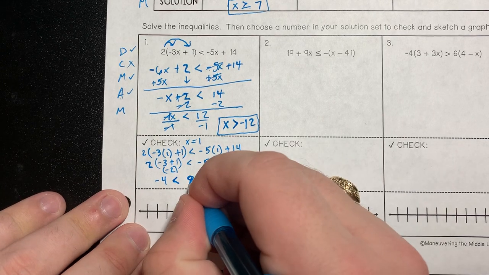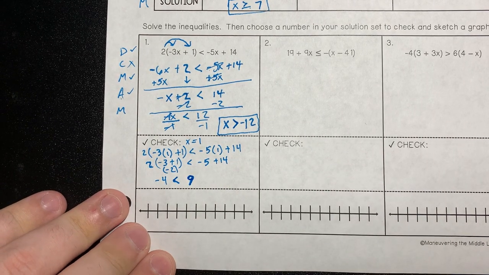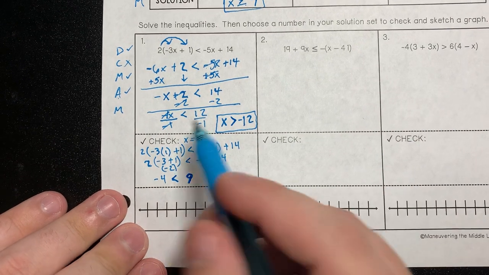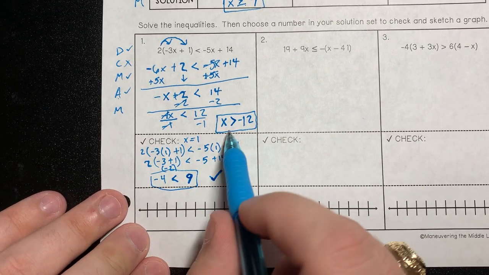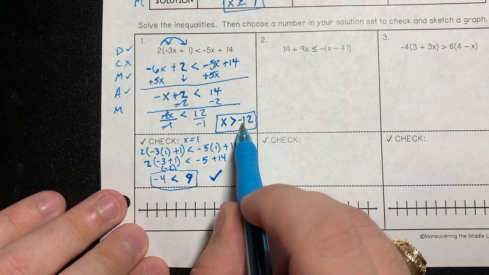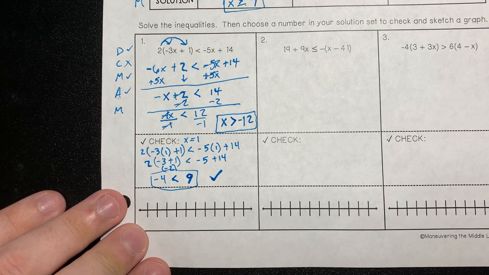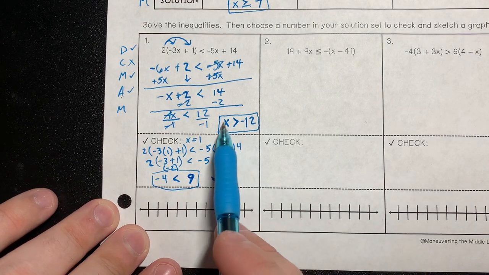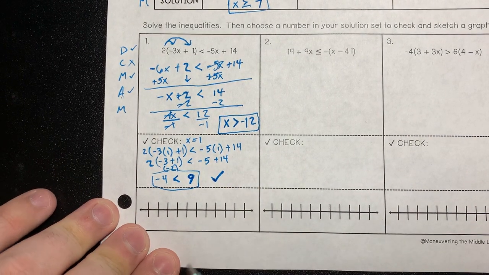Well, is that true? Is negative 4 less than 9? Yes, it is. And so because we checked this off, we know that our x is greater than negative 12. Because this is a true statement, we know that that is true for whatever we picked.